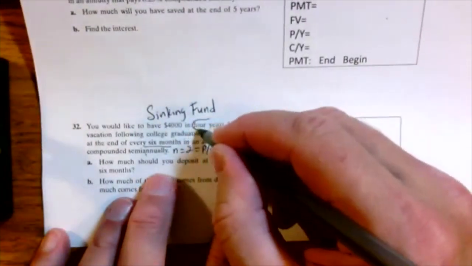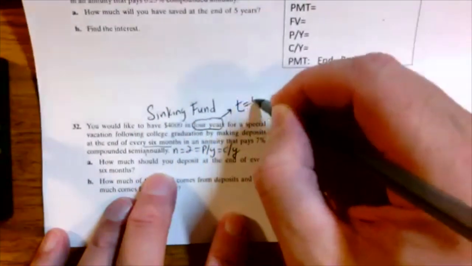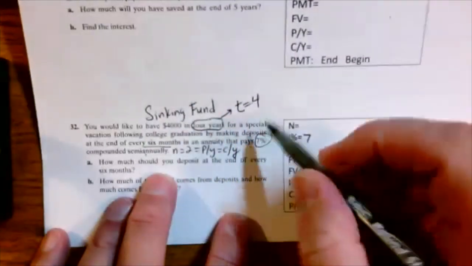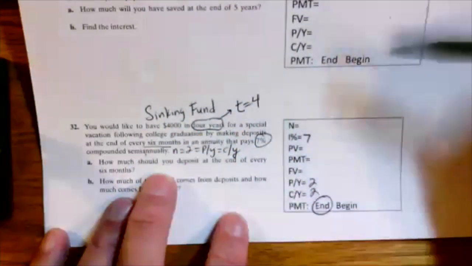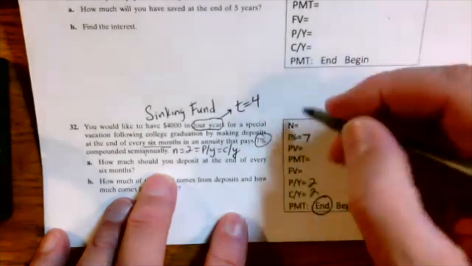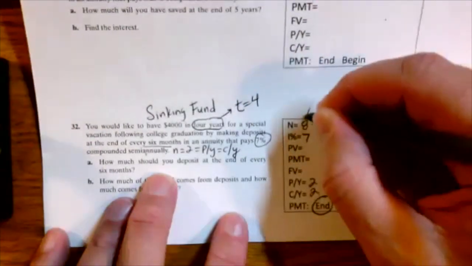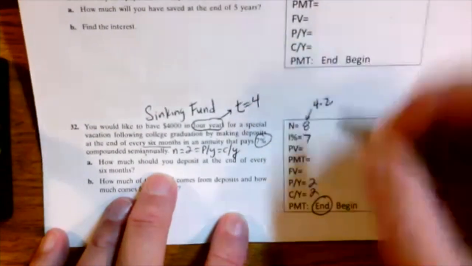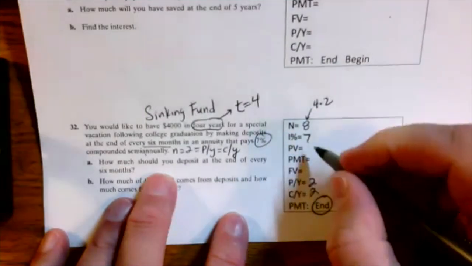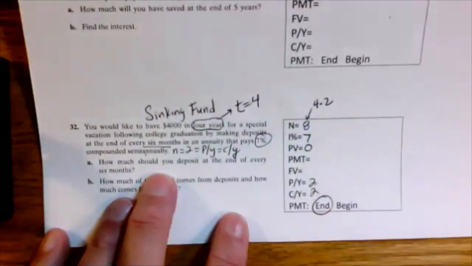Got to write it down. 4 years, t equals 4. Sometimes you'll actually see the numbers in there. Sometimes they'll spell them out. Got to read everything carefully. Okay, thank you. 8, which is 4 years times the n factor. Okay, present value is always 0 in these problems.